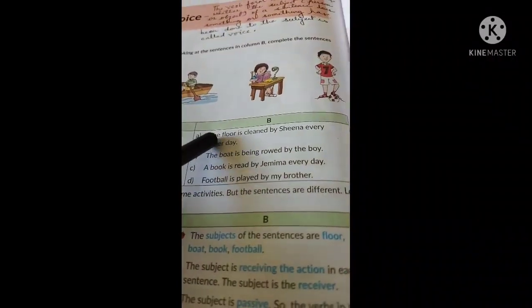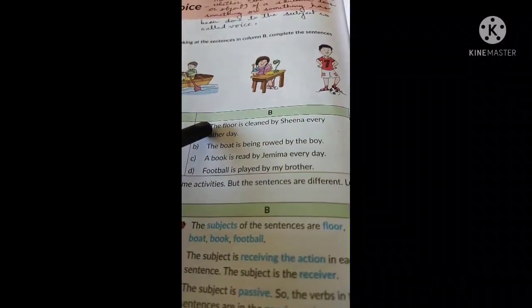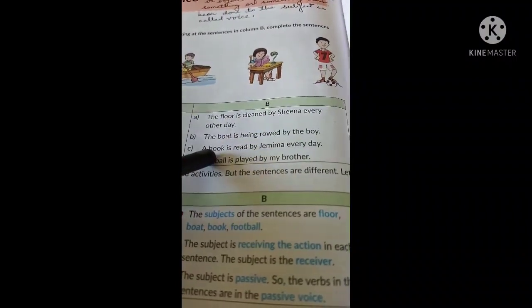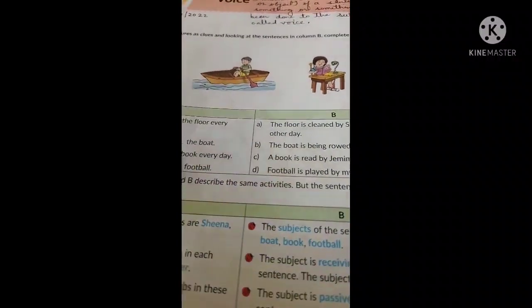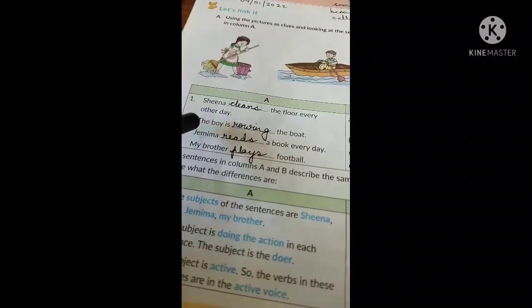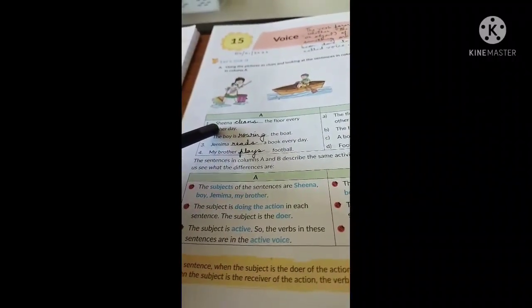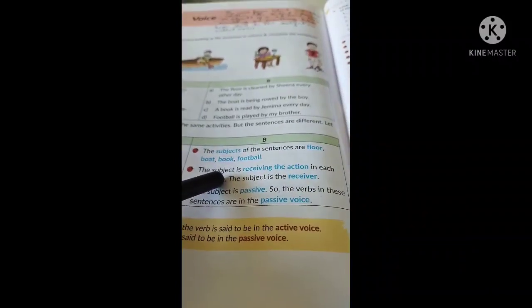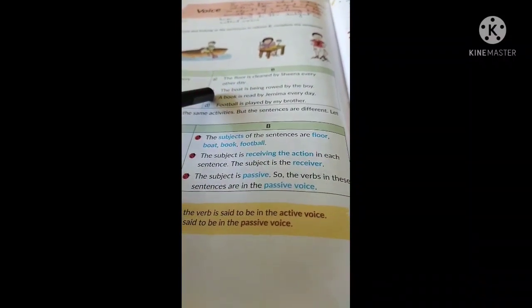Whereas in column B, the subjects of these sentences are the floor, boat, book and football, whereas in column A, Sheena, the boy, Jemima and my brother were the subjects of the sentences.